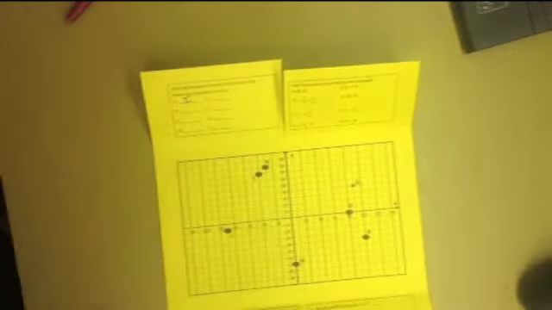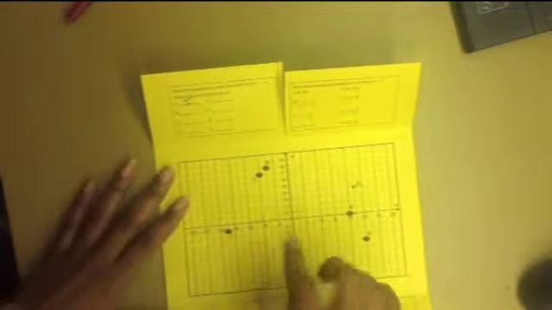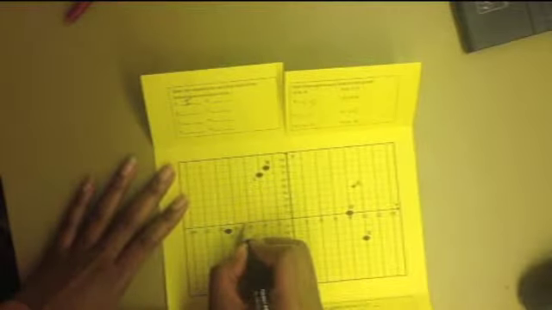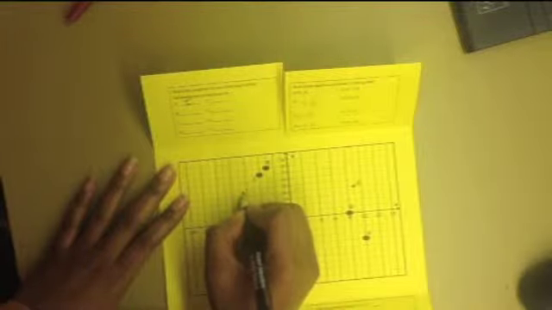Because the second part says to label the quadrant or axis for the point. Okay. Point B is negative 6.5, so I'm going to the left 6.5, and then up 4.5 for point B, and point B is in quadrant 2.